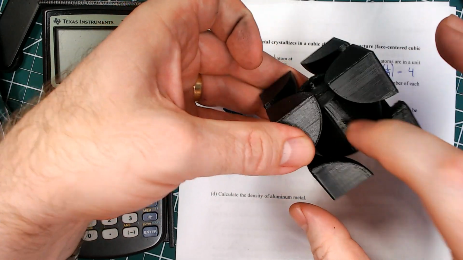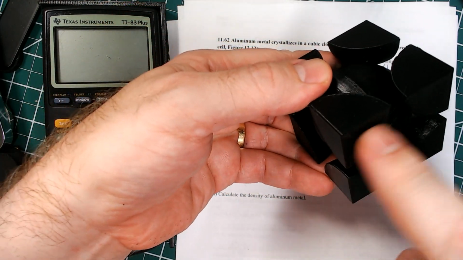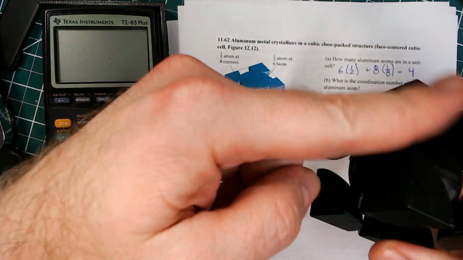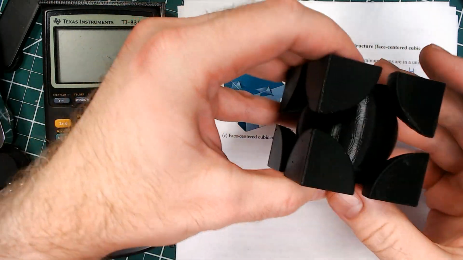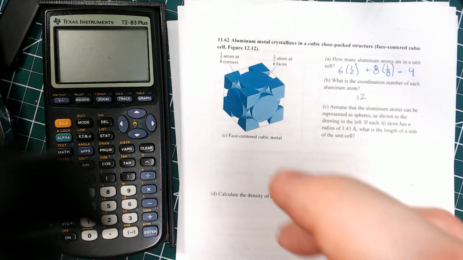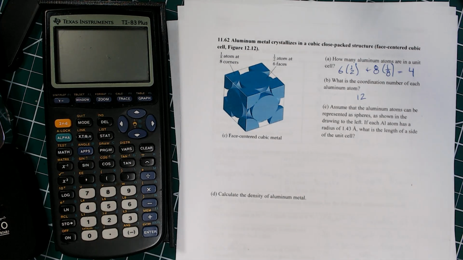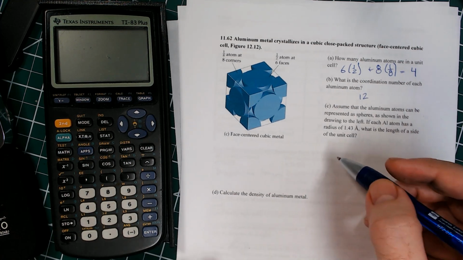And if you look at that body, that one that's in the middle, it is in contact with all four of these and in contact with all four of those. And so that has a coordination number of 8. Again, I don't want to spend too much time talking about coordination numbers because coordination numbers are not a learning objective, but it is kind of interesting.